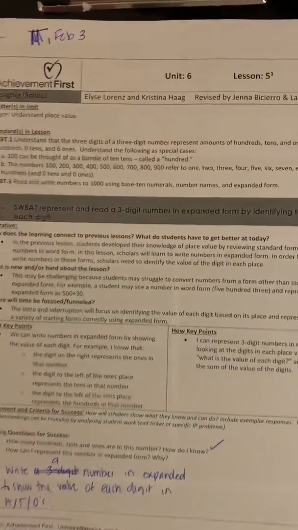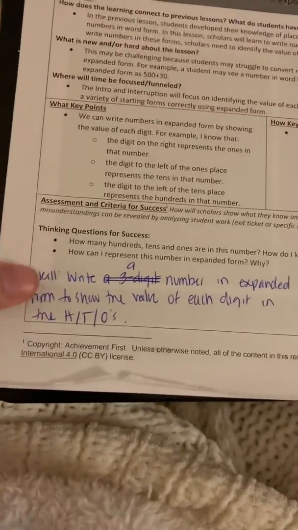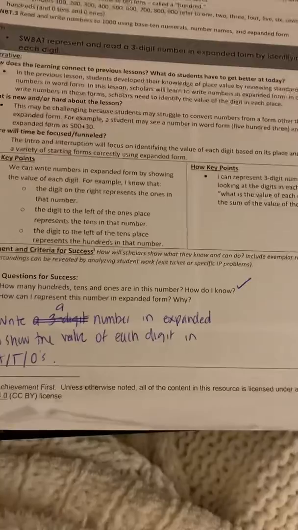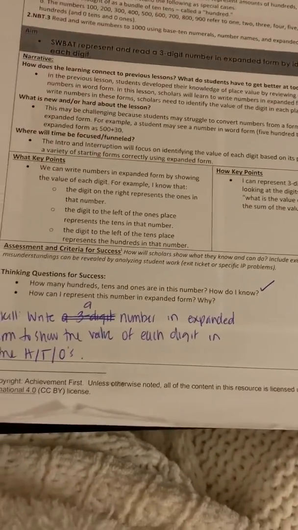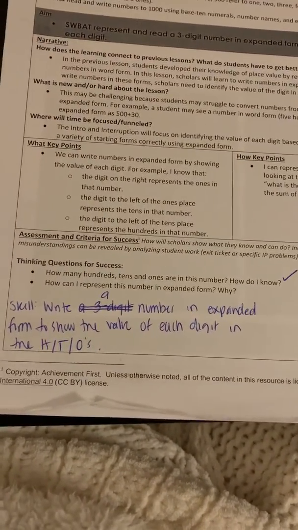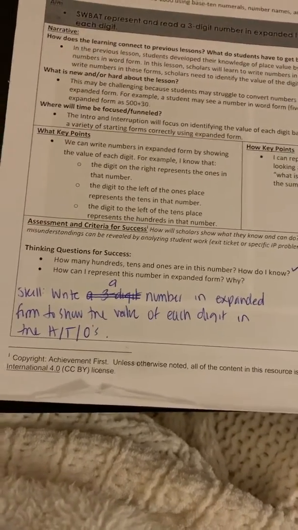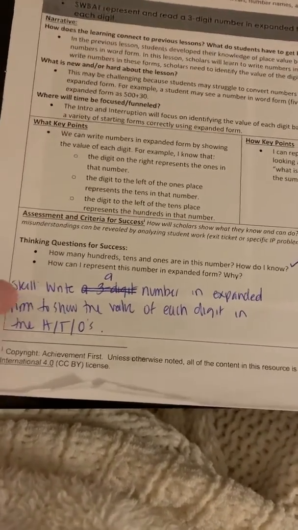Team, this is Unit 6, Lesson 5. We're going to represent and read a 3-digit number in expanded form by identifying the value of each digit. Our skill today, we're shifting from T-TEDs to skills, and this is the one thing a child walks away able to do. They can write a number in expanded form to show the value of each digit in the hundreds, tens, and ones place. That's it. So every single child in your class must be able to do this.